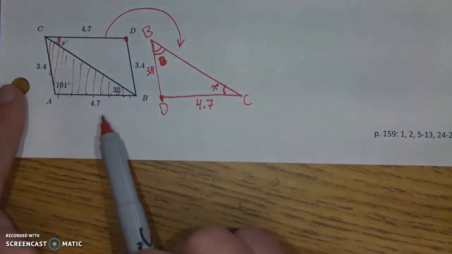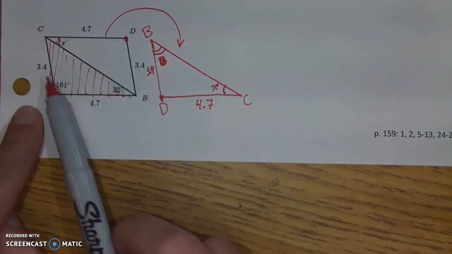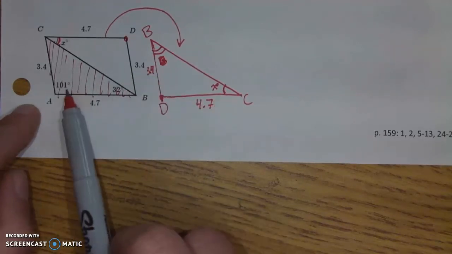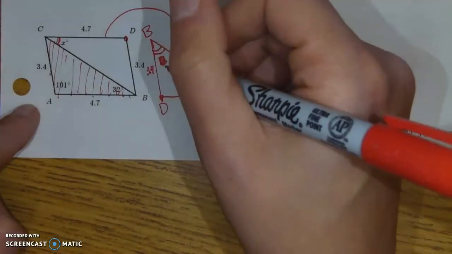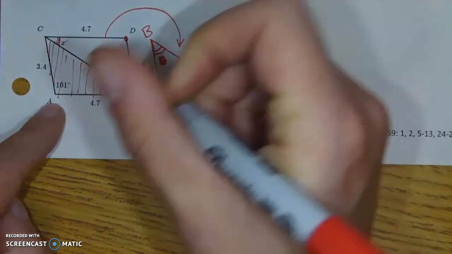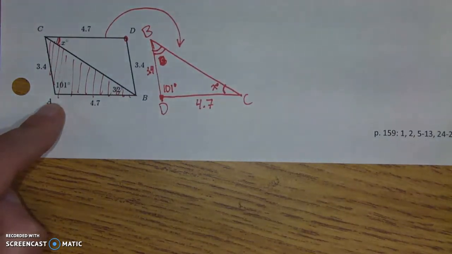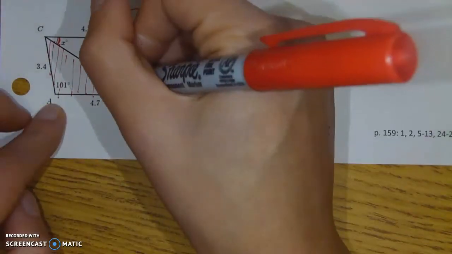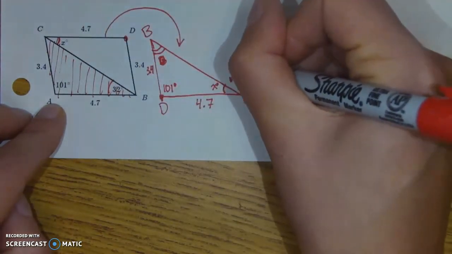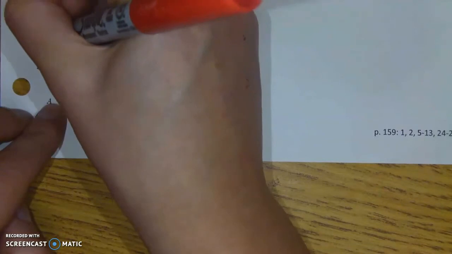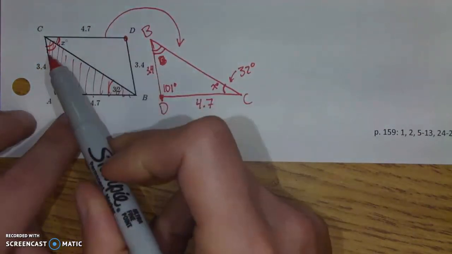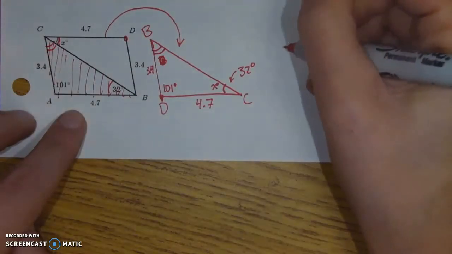Okay, so now we have this information, and notice that our sides line up properly. This should be 4.7. This should be 3.4. The question is, what about our other missing angles? Well, in this case, we know that A is 101, so D, that corresponding angle, must also be 101. And I know that B is corresponding with C, so that means that this too must be 32 degrees. And notice how both C and B are missing measures. Well, because of that, I'm going to have to do just a little bit of math.